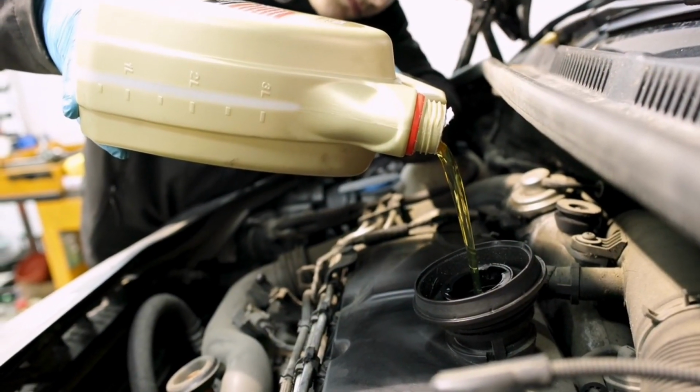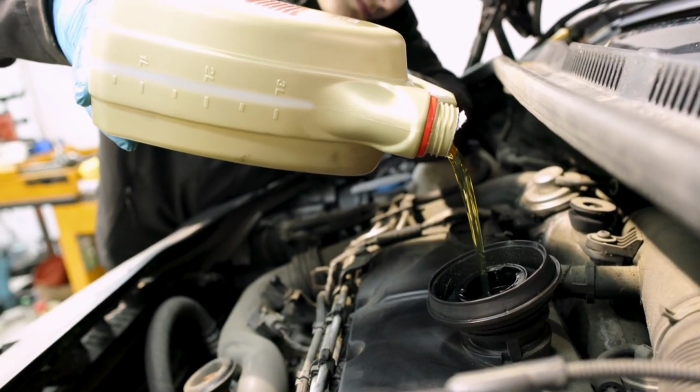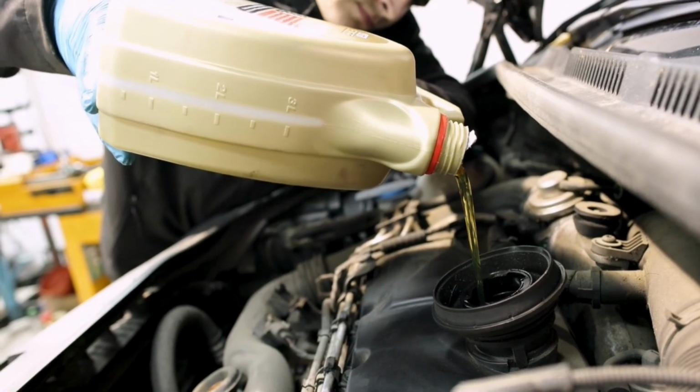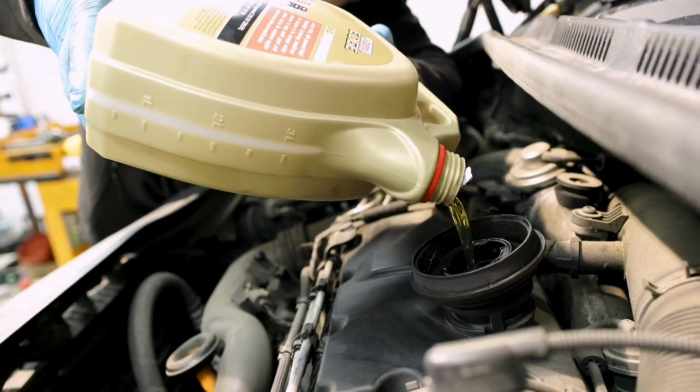Use the correct grade and type of oil recommended by the manufacturer. Flush the engine if oil contamination or sludge is suspected.